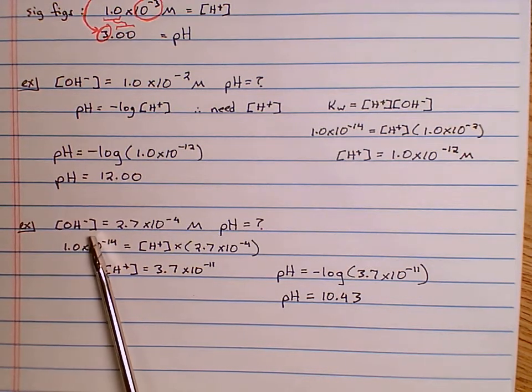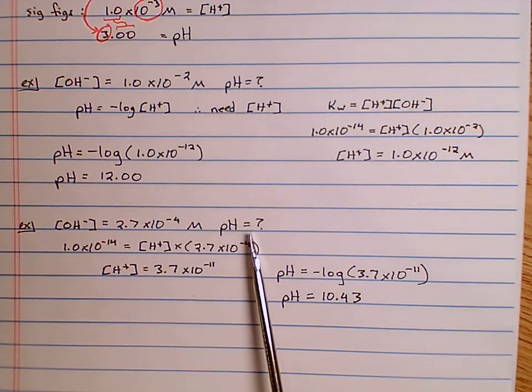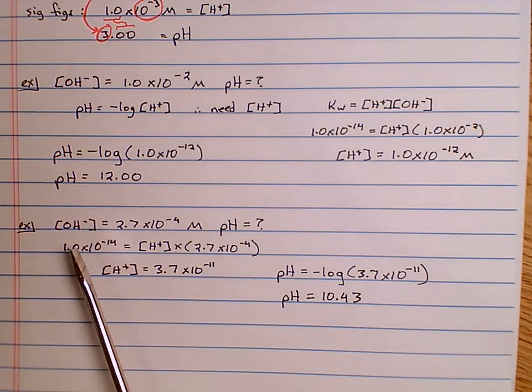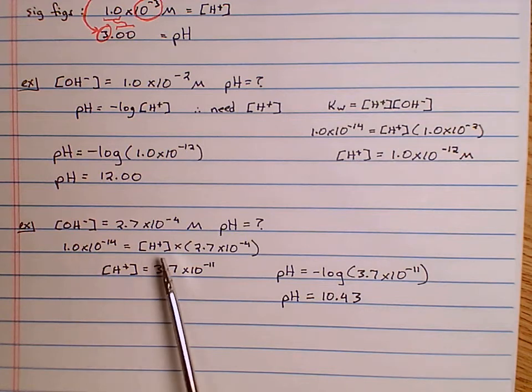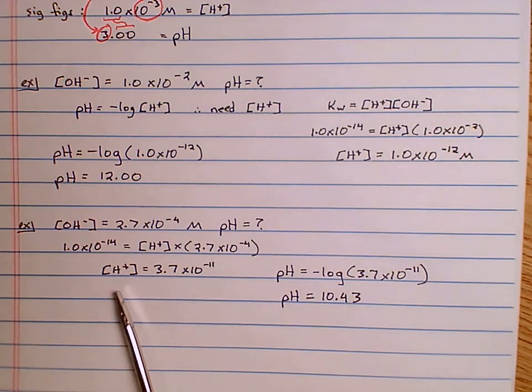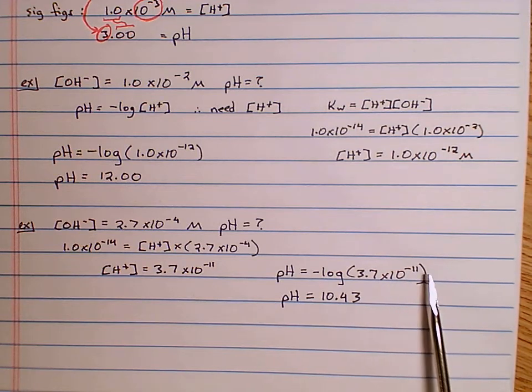Okay, concentration of OH minus is 2.7 times 10 to the minus fourth molar. What's the pH? Well, concentration of OH minus, we need to get the concentration of H plus, so we plug it into the Kw equals H plus concentration times OH minus concentration. We find the concentration of H plus is 3.7 times 10 to the minus 11th molar. So then the pH is a negative log of 3.7 times 10 to the minus 11th.